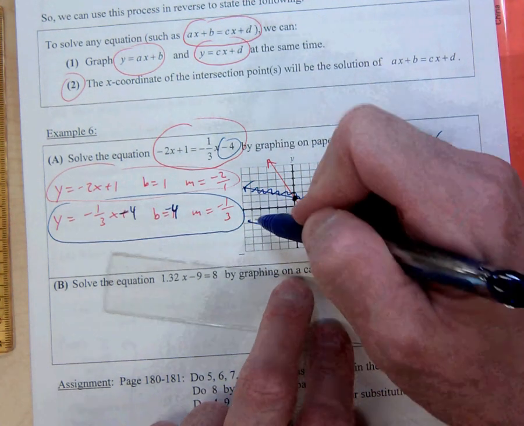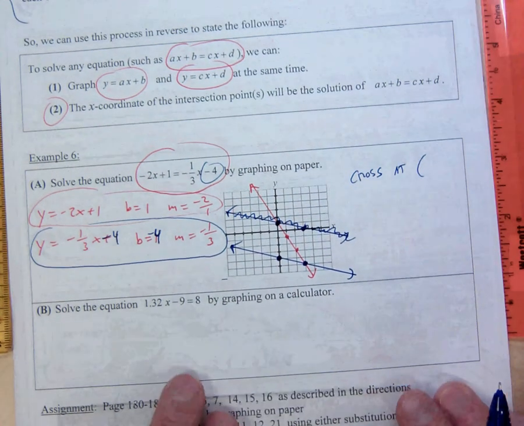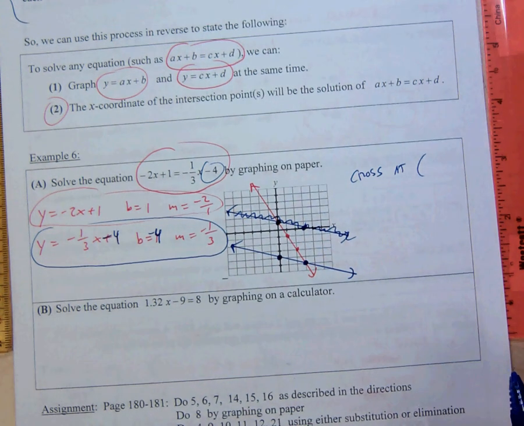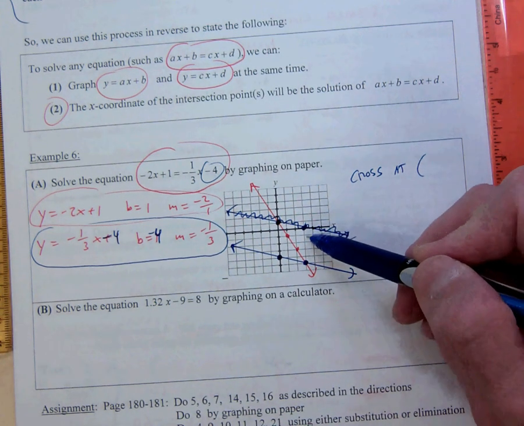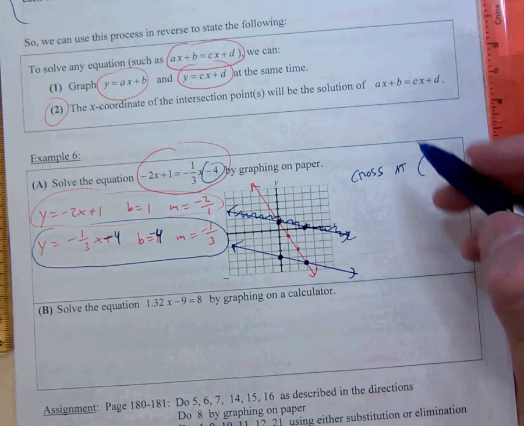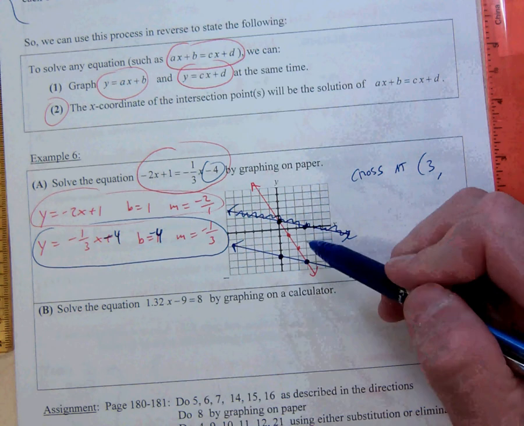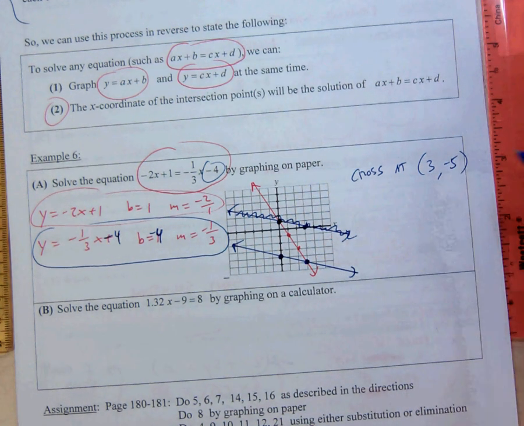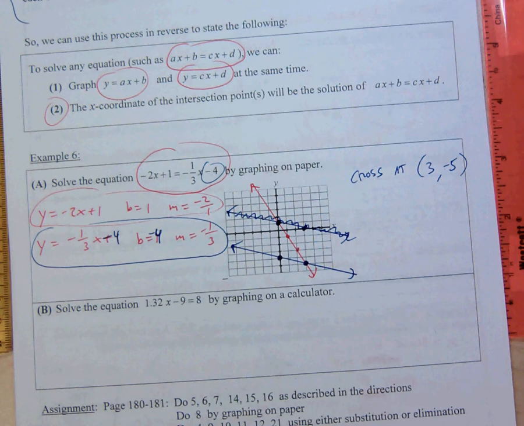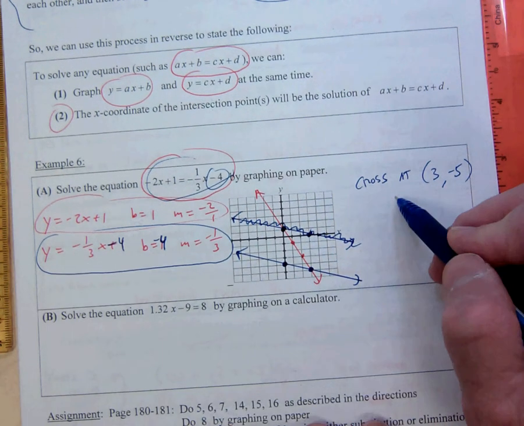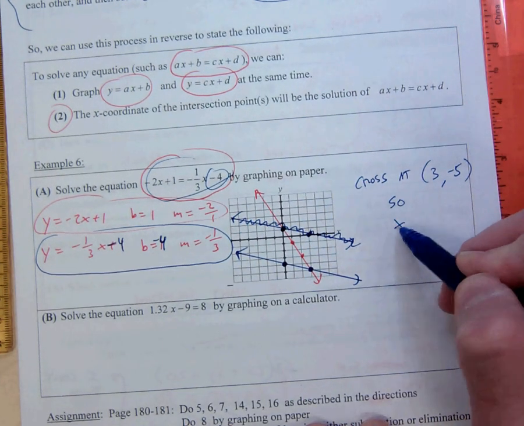All right, so where do these cross? They cross at the point what? 3. No, 3, comma. Come on, guys. -1, 2, 3, -5, right? All right, now hold on a minute. I'm trying to find the solution to this equation, which only has x in it. So my solution is what? X equals what?